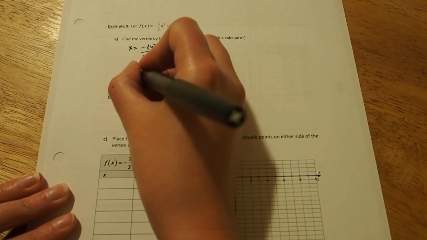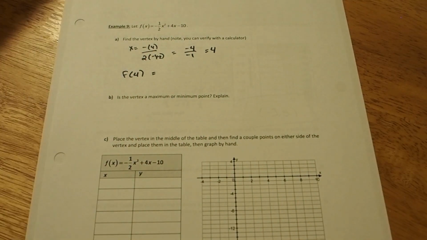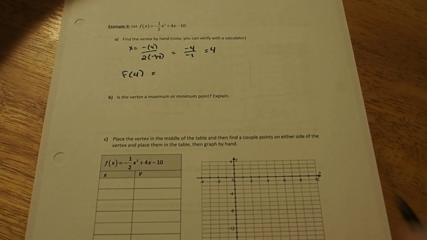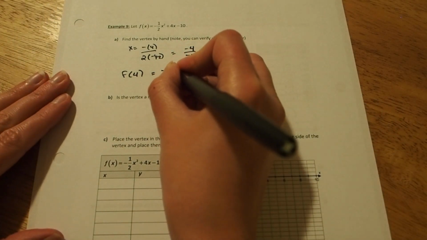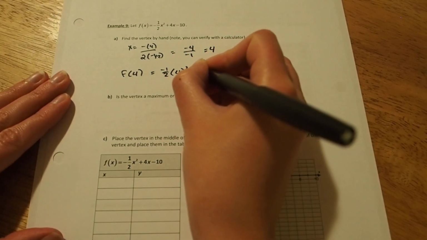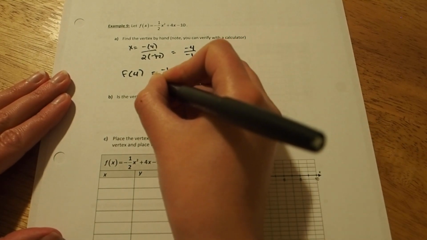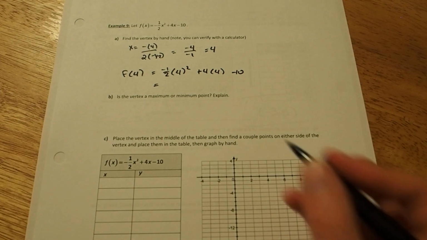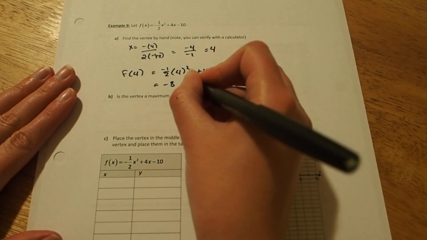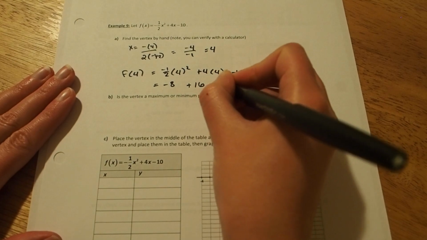So then I want f of 4 to find the y coordinate. So I've got negative 1/2 times 4 squared plus 4 times 4 minus 10. So that would be, okay, 4 squared is 16, half of 16, that's 8, so it's negative 8. Plus 4 times 4 is 16, minus 10.